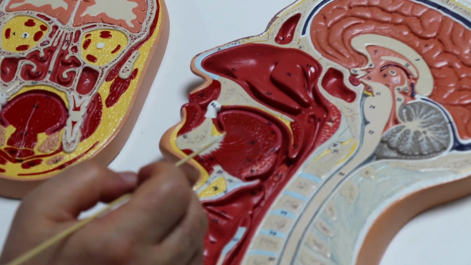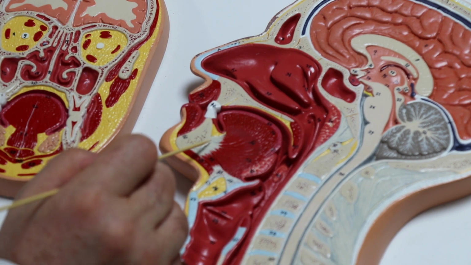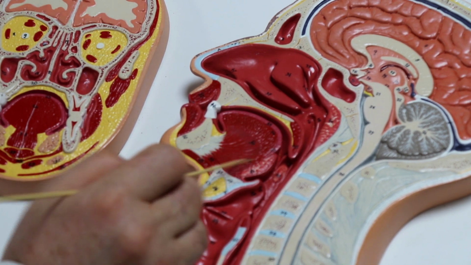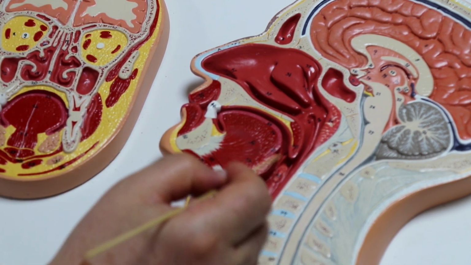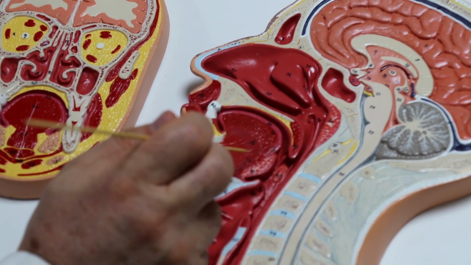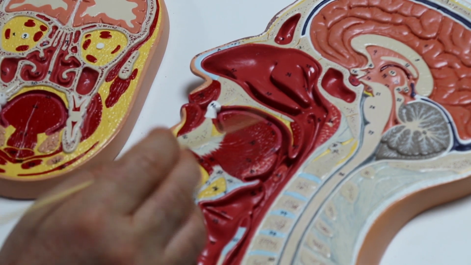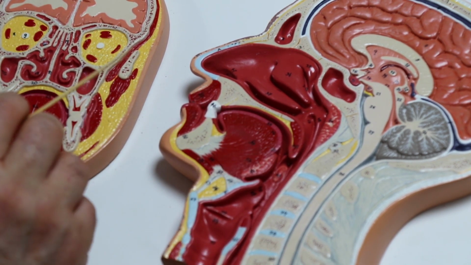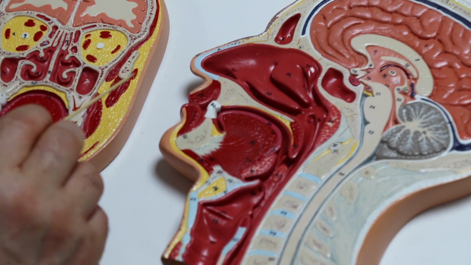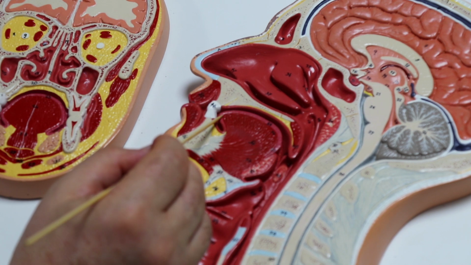Okay, so let's repeat again. So the extrinsic tongue muscles are the genioglossus, hyoglossus, palatoglossus, which is located in the palatoglossal fold, and then we have styloglossus. Styloglossus comes from the styloid process and attaches to the tongue. So those are the four extrinsic muscles.